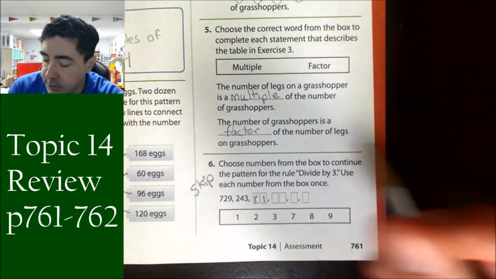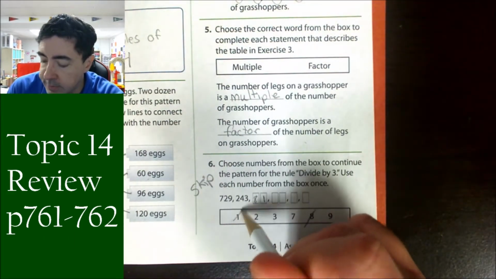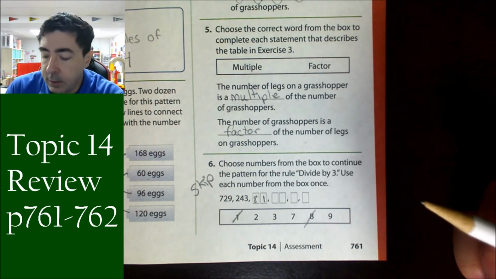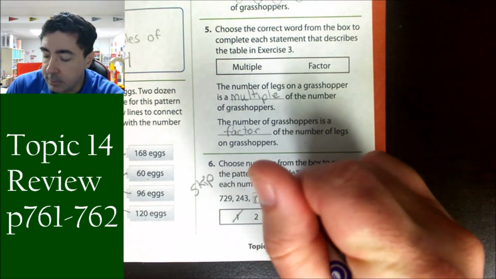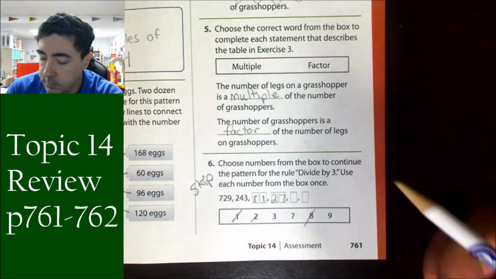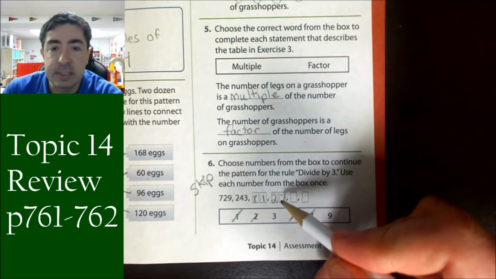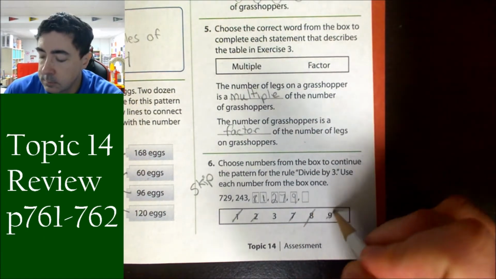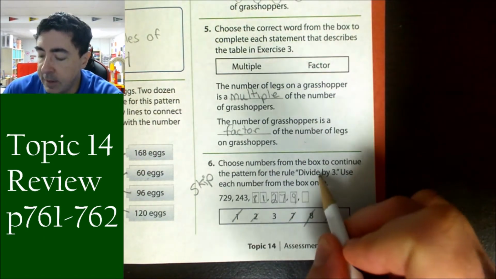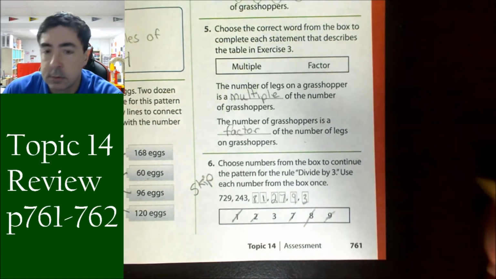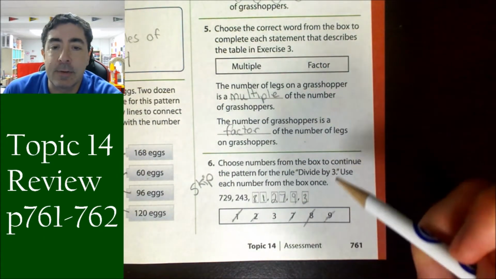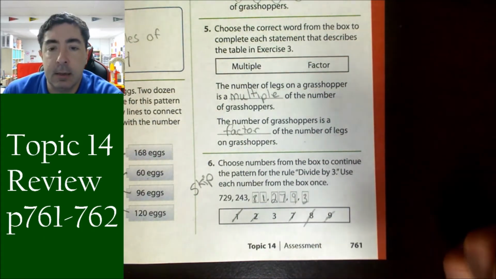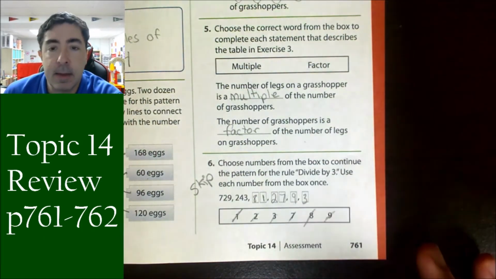We're only using each number once, so I'm going to go ahead and cross those out. Now I have 81 divided by 3, and that should be 27. 27 divided by 3 is 9. And then 9 divided by 3 is 3. So some of you might need to write a little bit more work out than I did, but that is what I got for my answer on that problem.